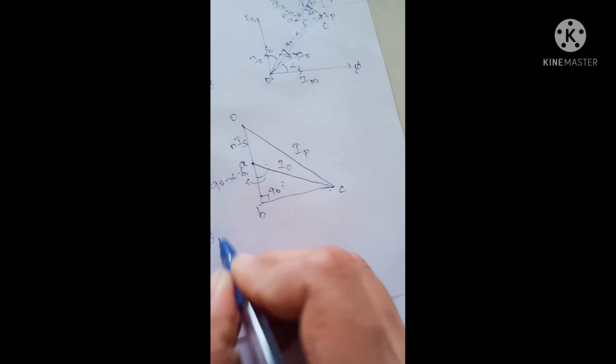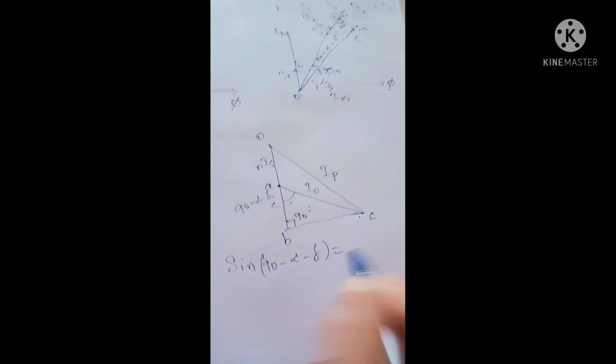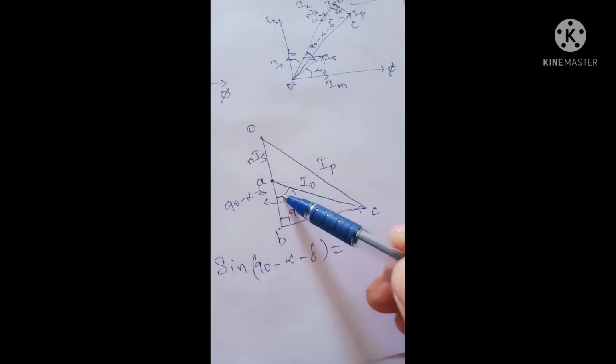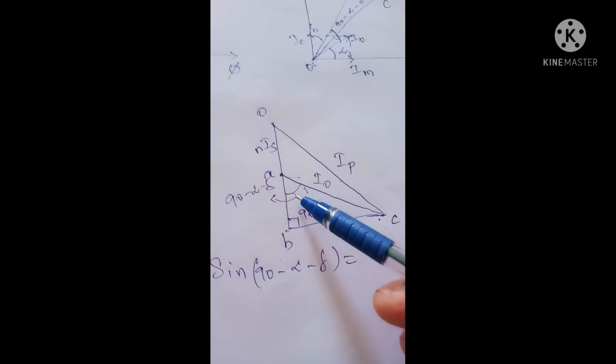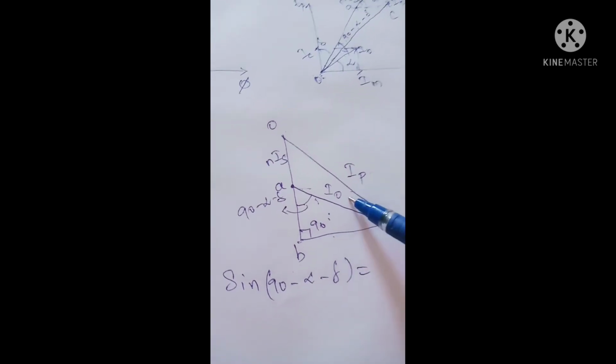In triangle ABC, what is sine of 90 minus alpha minus delta? Sine of the angle will be opposite side by hypotenuse.